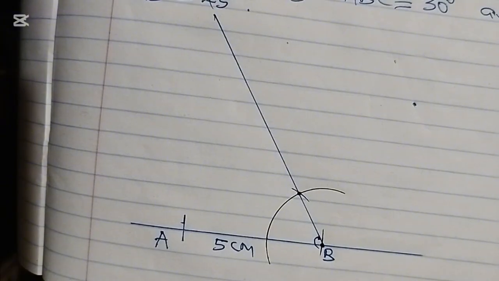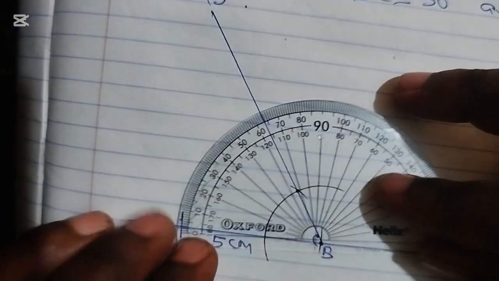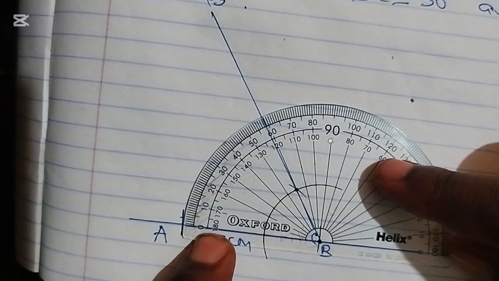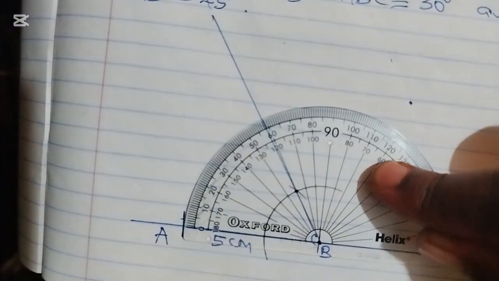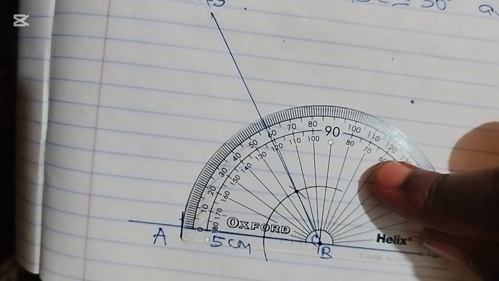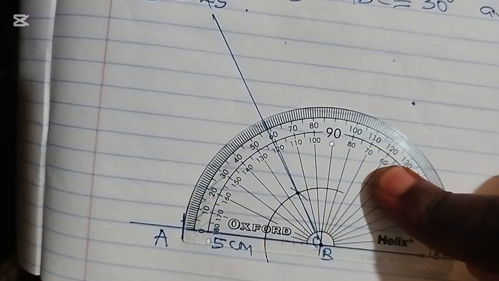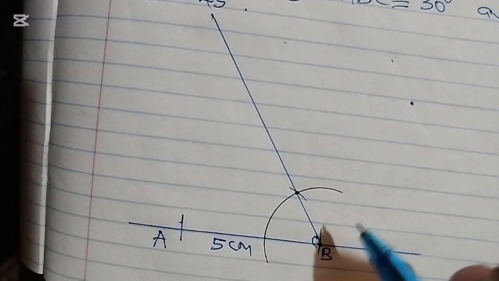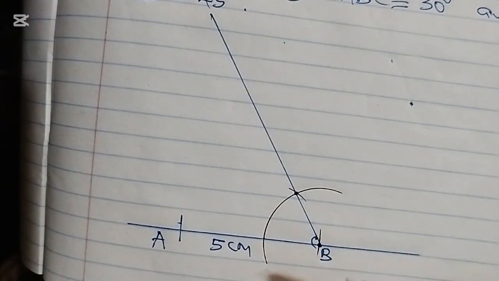Let's try and measure that angle to confirm if it is 60. So when you measure the angle, yes, it is 59. That's correct. Remember, due to some errors, you can have 60 plus or minus 1 degree. So that is the 60 degrees we've constructed. Now, because our main interest is 30 degrees, we are going to bisect these 60 degrees to get 30 degrees.